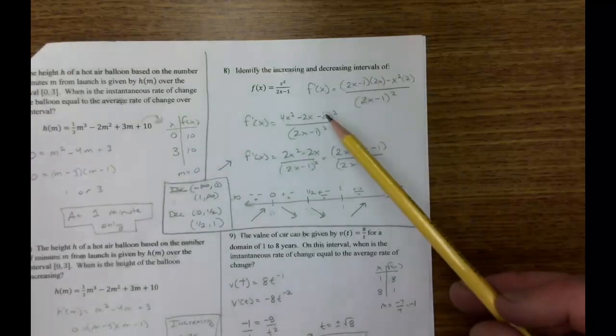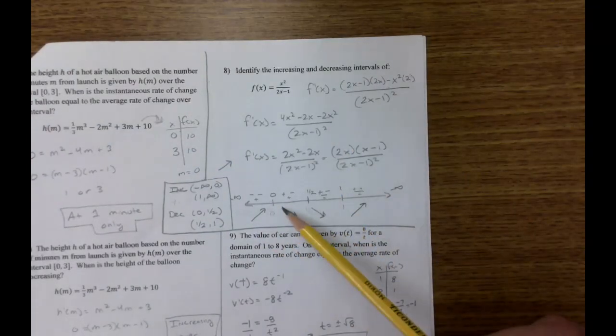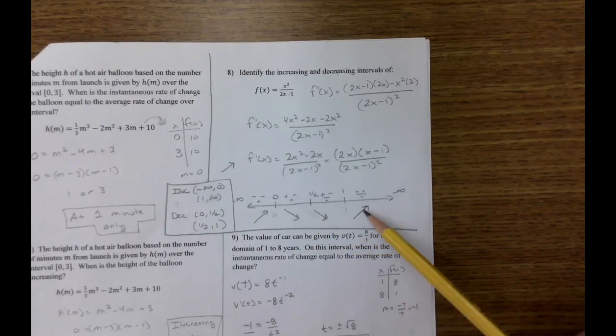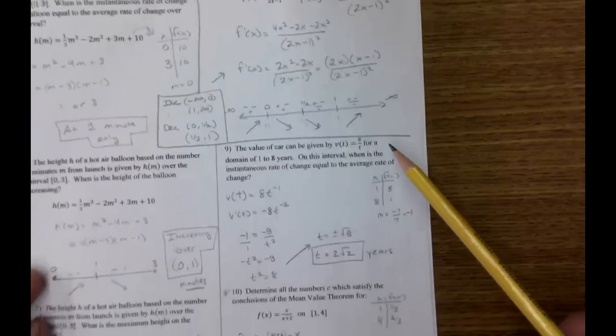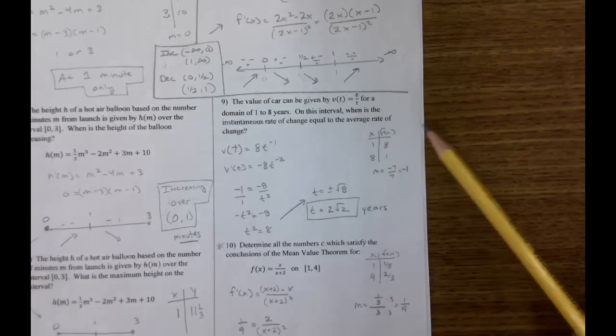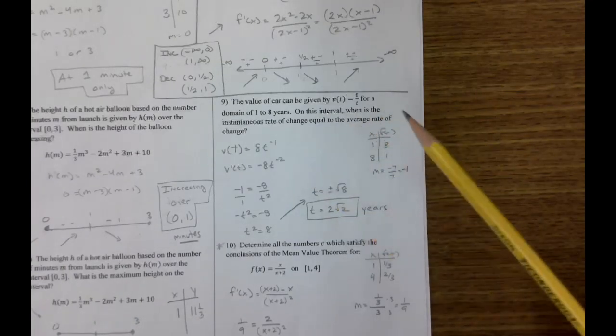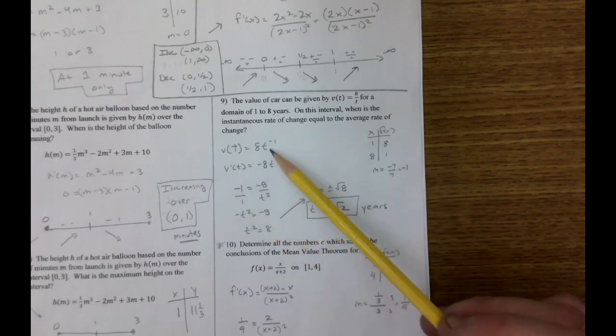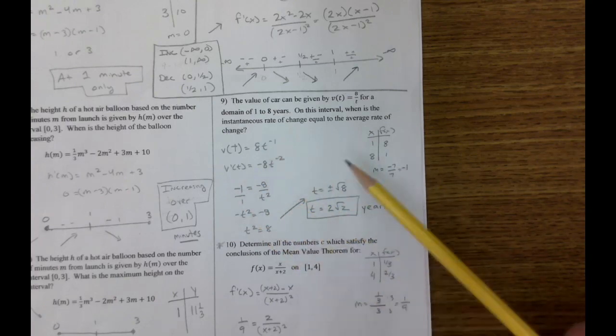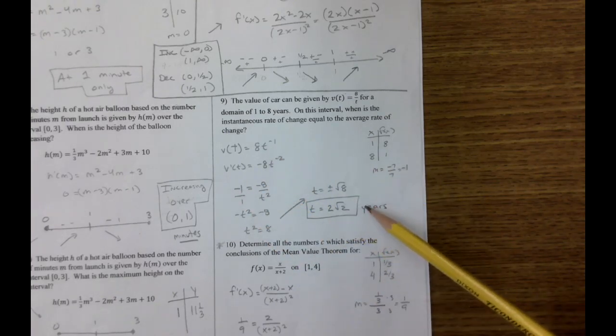Again, second derivative or first derivative test. Up, down, down, back to up. And you get these arrows by plugging in the derivatives. On number 9, same deal. Find the slope, which is negative 1. Set the slope equal to the derivative. And you'll see it's 2 root 2 years.